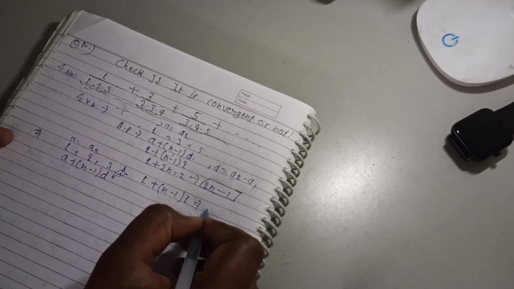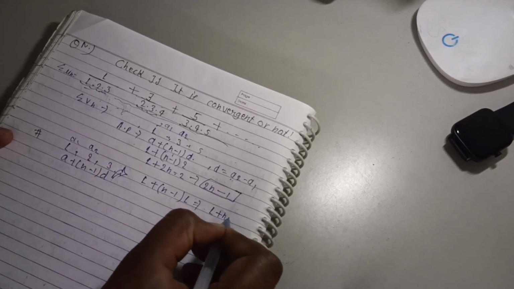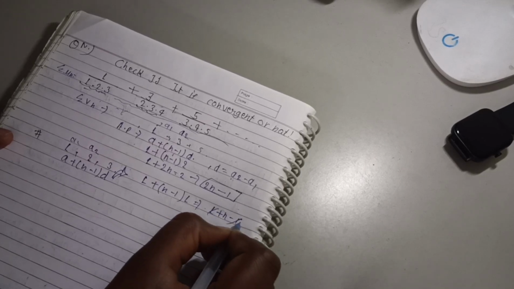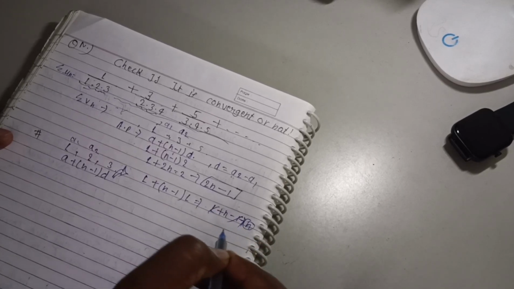So 1 plus n minus 1, the 1 cancels, and it will be n only.